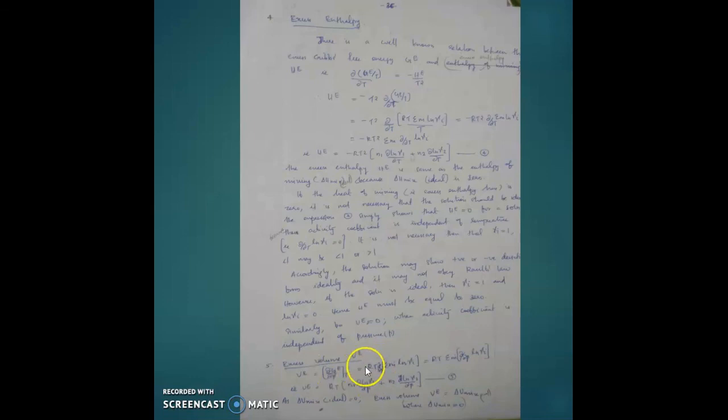The rest will be dou by dou P of sigma Ni ln gamma I. RT sigma Ni ln gamma I was the expression for GE, right? From that we took out the constant terms RT outside. Then dou by dou P of sigma Ni ln gamma I, which is equal to RT sigma Ni. We took sigma Ni also outside. Then dou by dou P of ln gamma I.